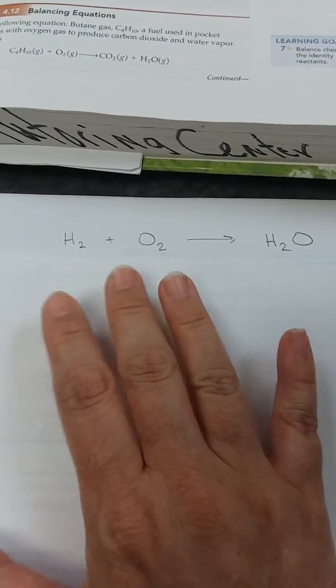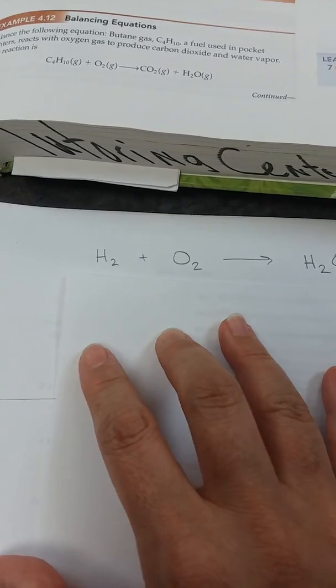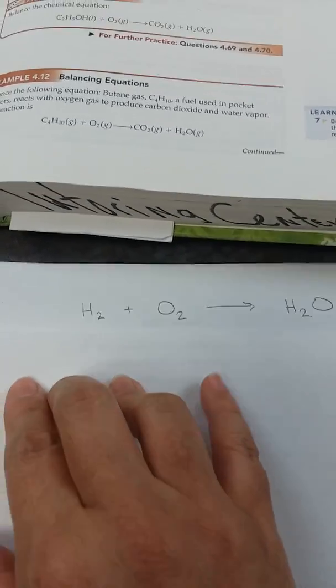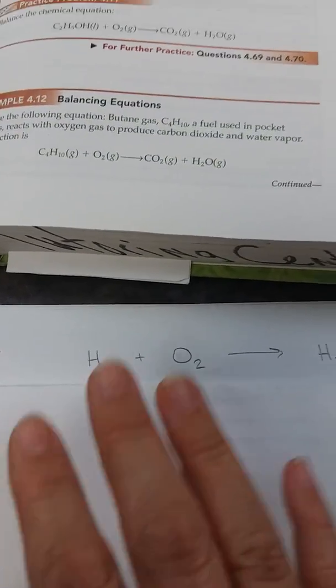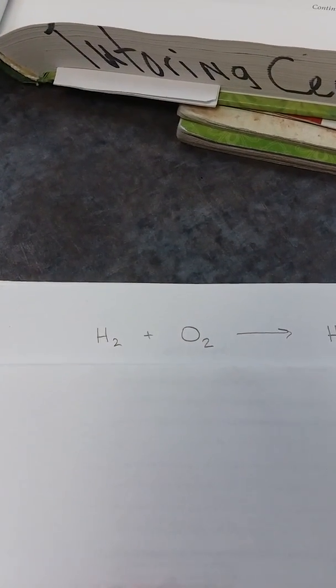So the first thing I do whenever I balance an equation, how am I going to do this so that, okay, here we go. I'm not looking at that book right there. It just happens to be in view.